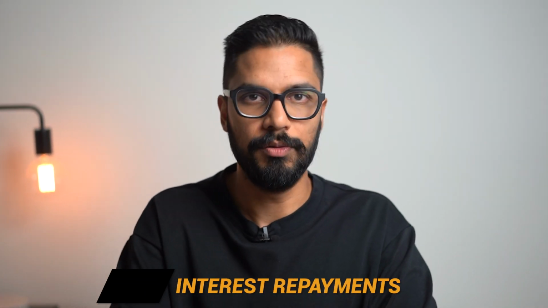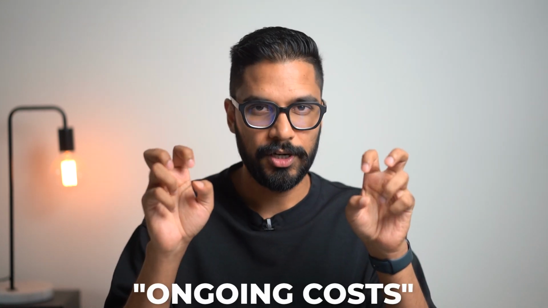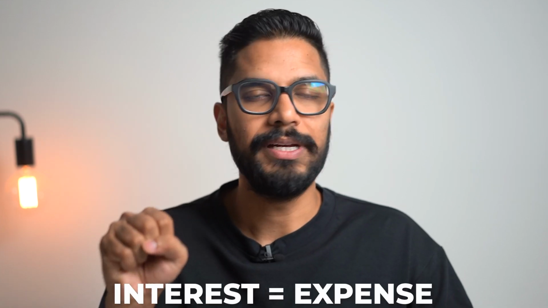Now, if you have a loan on the mortgage, you're going to pay interest only, or you're going to go interest plus principal. Now, if you go interest plus principal, the first part being principal, that's not really considered an ongoing cost. However, as part of your cash flow analysis, you're probably going to want to consider that because you're still having to pay it. But the interest component is an expense.